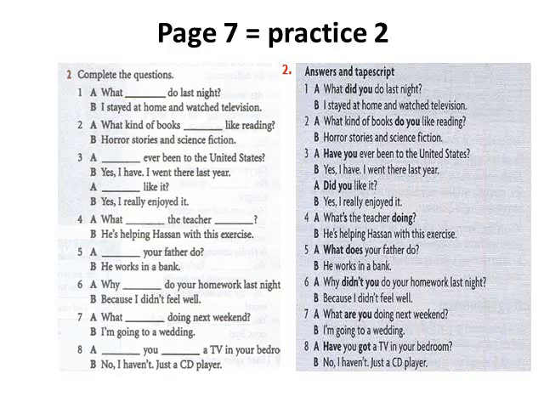And with number 8 / you / a TV in your bedroom. No, I haven't. Just a CD player. Here we are going to use have you got a TV in your bedroom? No, I haven't. Just a CD player.